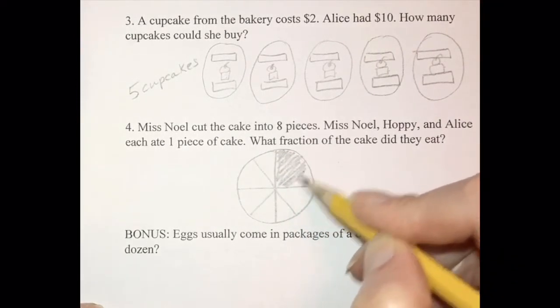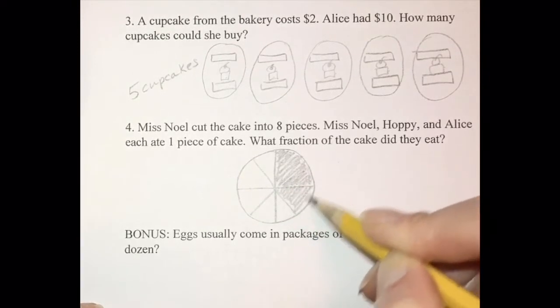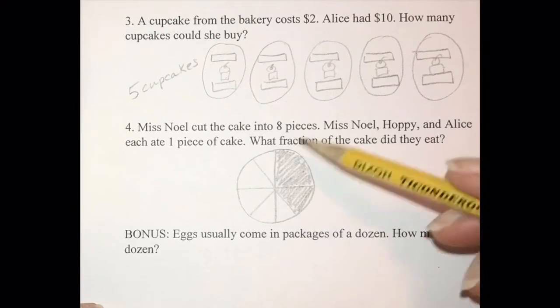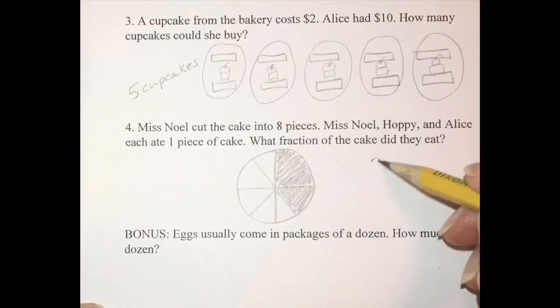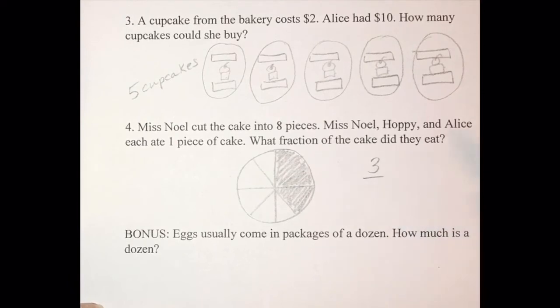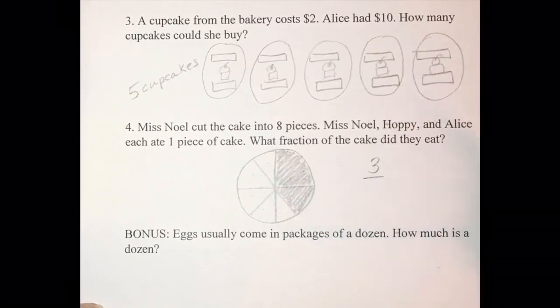There's 1 piece of cake for Hoppy. Here's 1 piece of cake for Alice. So that's the cake that we ate. I colored in 3 pieces. And there are 1, 2, 3, 4, 5, 6, 7, 8 pieces all together. So the fraction of the cake that we ate was 3/8.